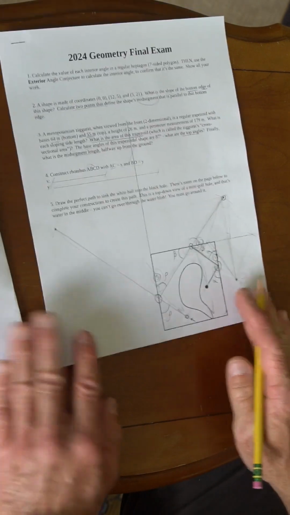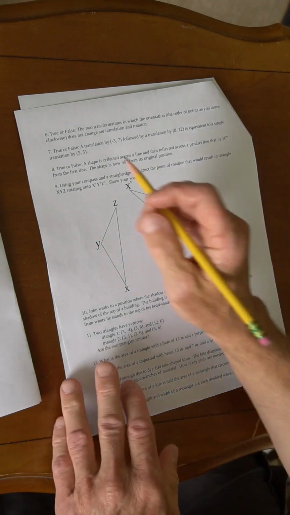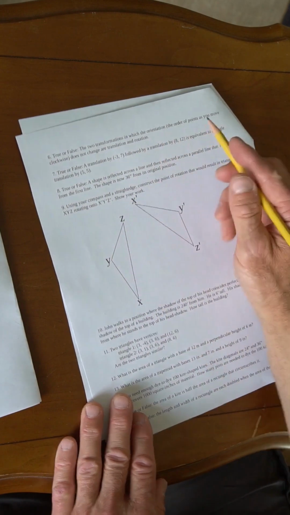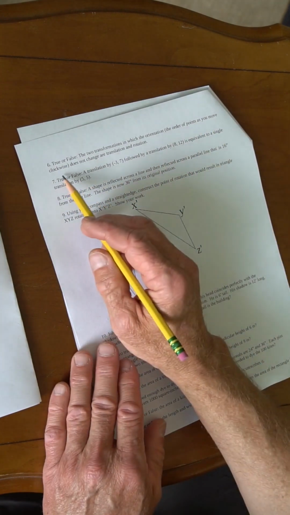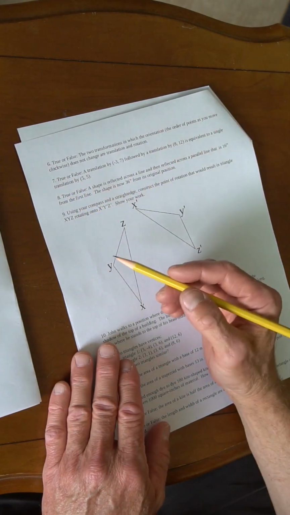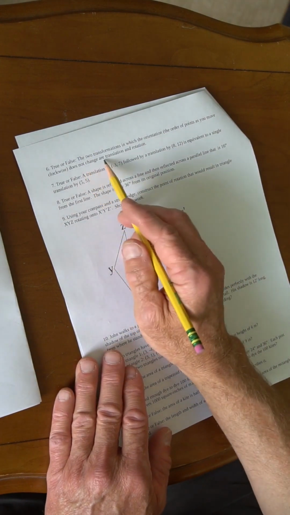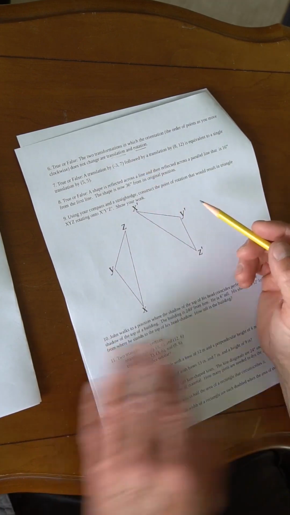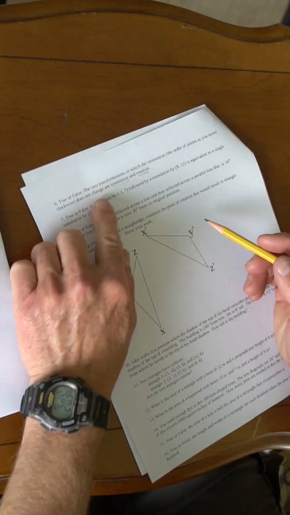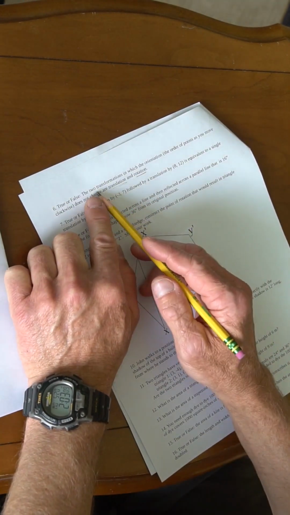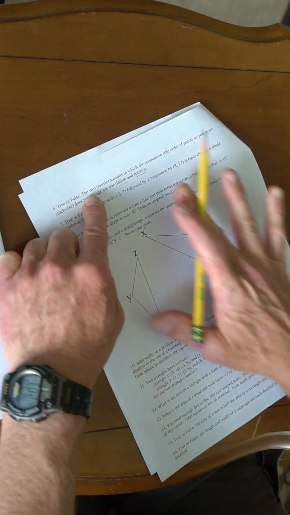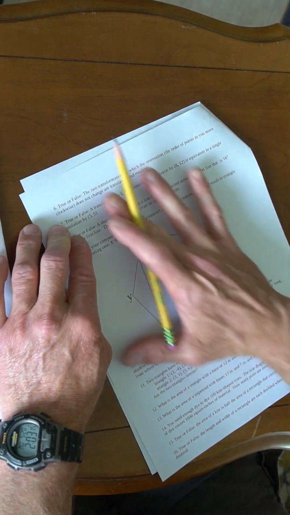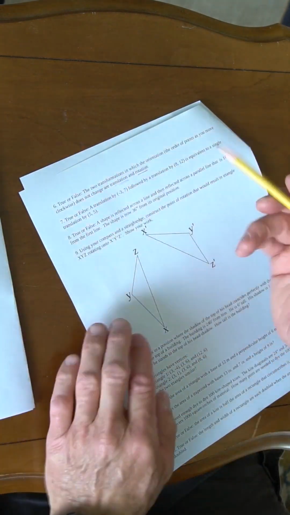That's number 5. Number 6 is a true or false. The two transformations in which the orientation, the order of points that you move as you move clockwise or counterclockwise, does not change are translation and rotation. Is that true or false? So let's think through all of our transformations. There is a translation, there is a rotation. Those are the two that are being proposed that do not change the orientation of a shape.